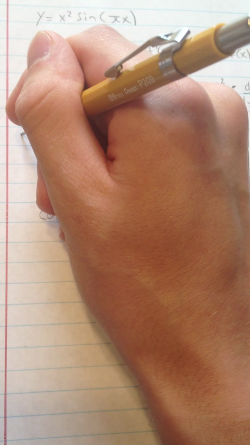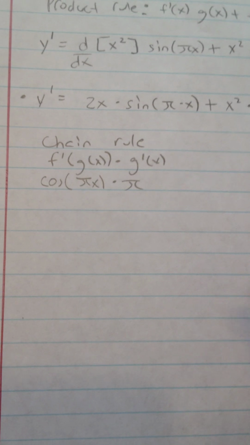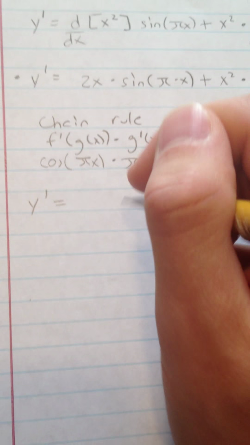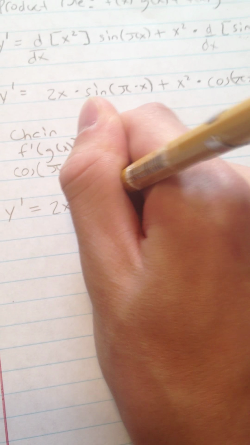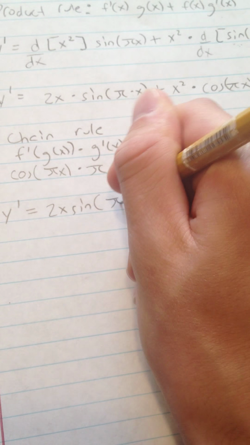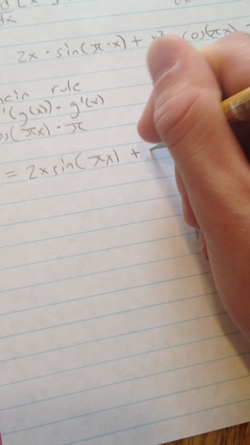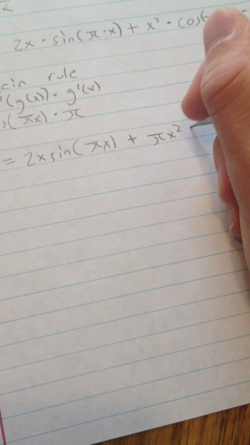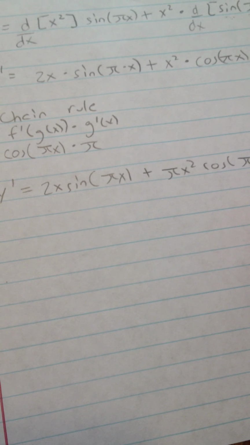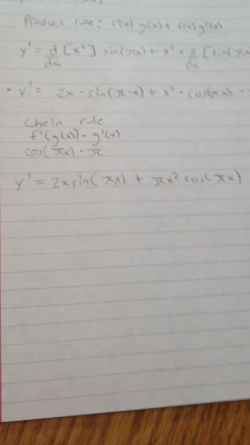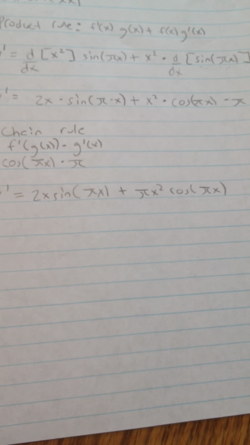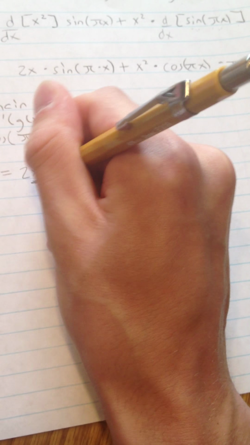So now we need to simplify this. So to do that, just multiply everything together, group it up. So we have 2x sine pi times x plus pi x squared cosine pi times x. And as you can see, we have an x here and we have an x here.